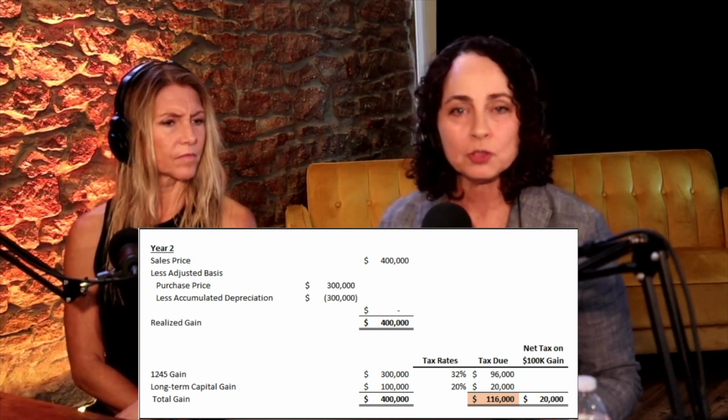So let's say you sold that asset in year 2, and you can see in the example, if you sold that exact same asset that you took that bonus depreciation on, and you sold it in year 2, and in this example, you sold it for $400,000. So you have a $100,000 gain on that asset. Most people would think, oh, well, I've held it over a year. That's a long-term capital gain.